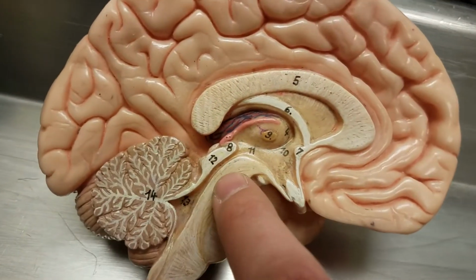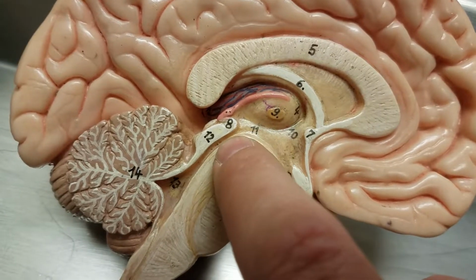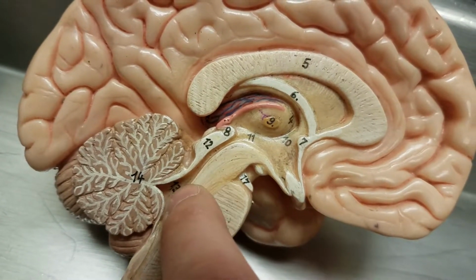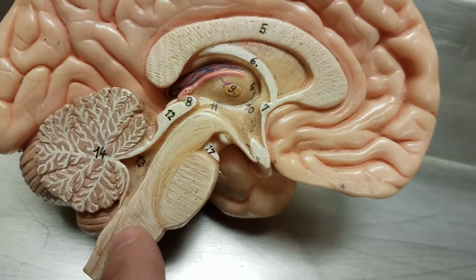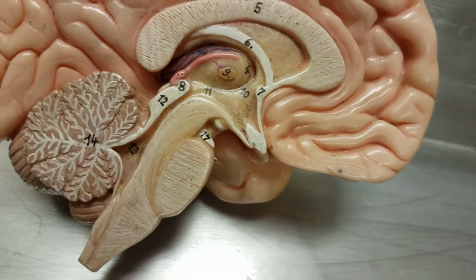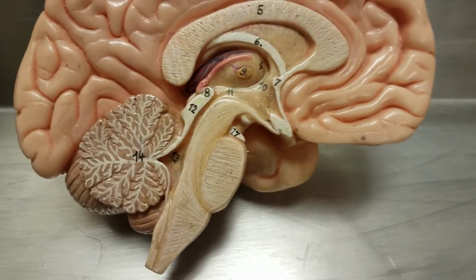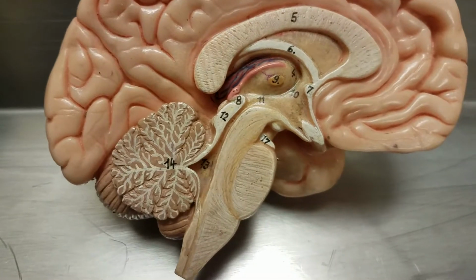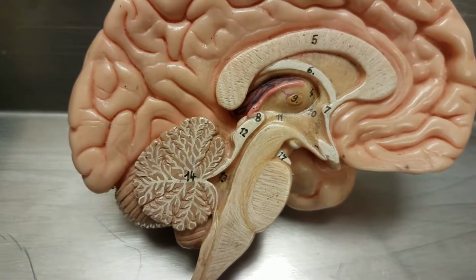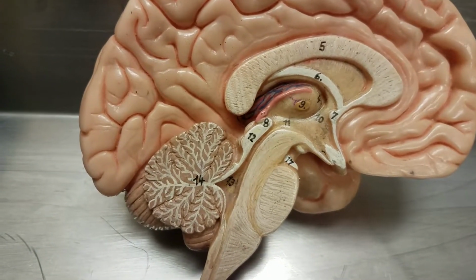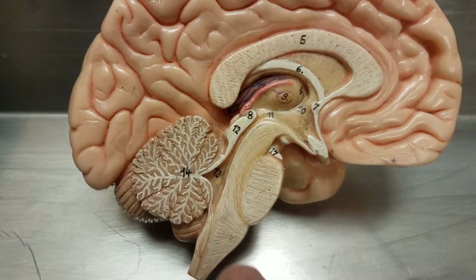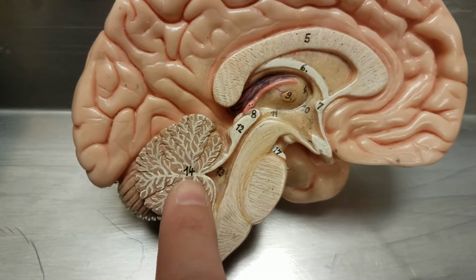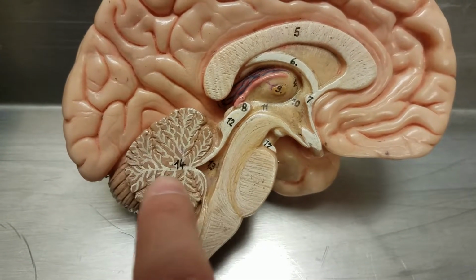Here we can see the central canal coming down to the fourth ventricle, and from there it goes down into the central canal of the spinal cord. That's how the CSF would flow from the brain, and then around the brain and spinal cord. Here we see the cerebellum and its white matter, known as the arbor vitae.